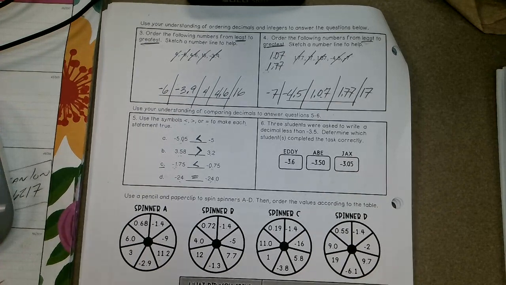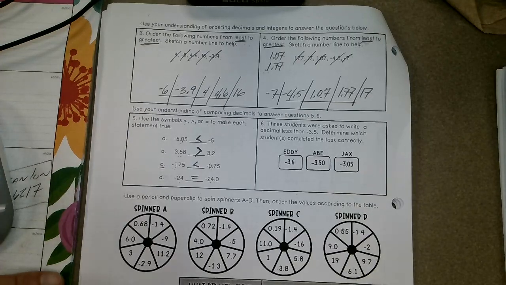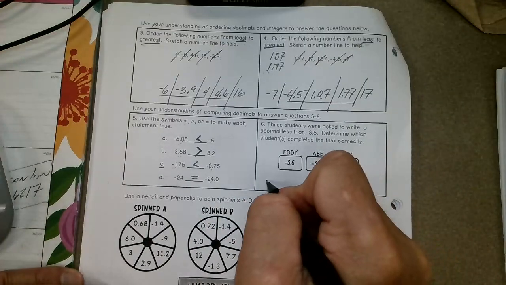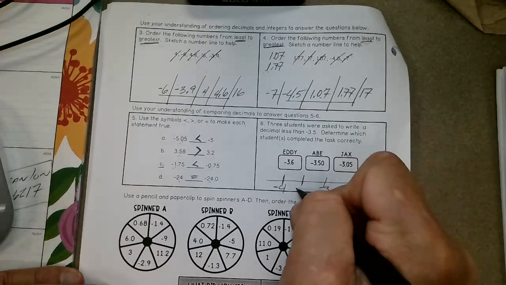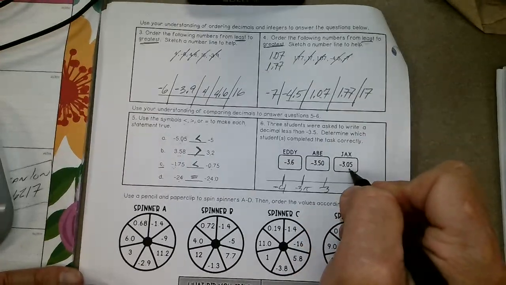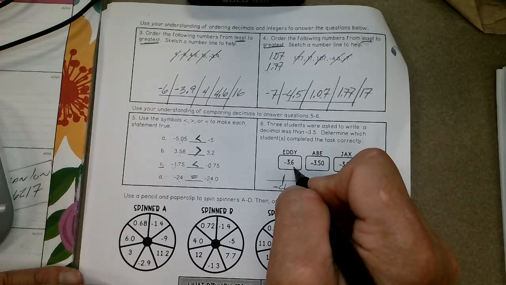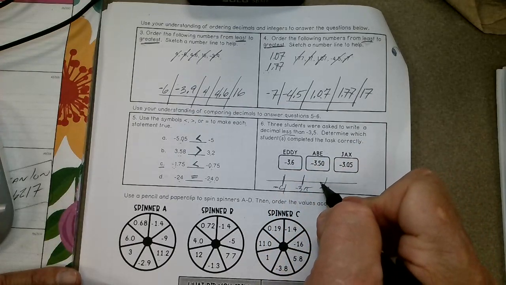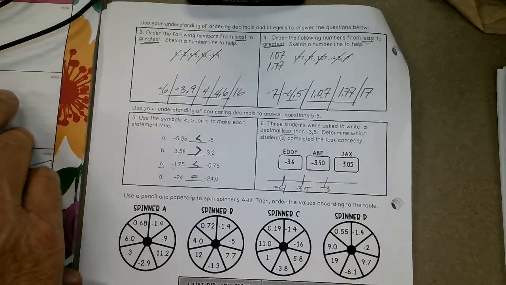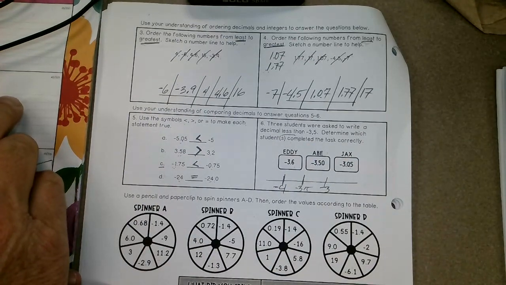All right. Number 6. 3 students were asked to write a decimal less than negative 3 and 5/10, to determine which student or students completed the task correctly. Okay. Well, if we made a number line, and here's negative 4, here's negative 3, and here's negative 3.5, all right, are all of these numbers less than, well, here's negative 3 and 5/100, that would be here, right? So that is absolutely correct, right?